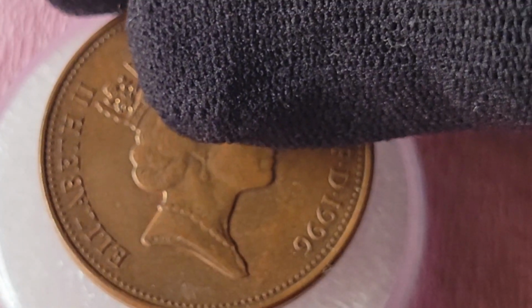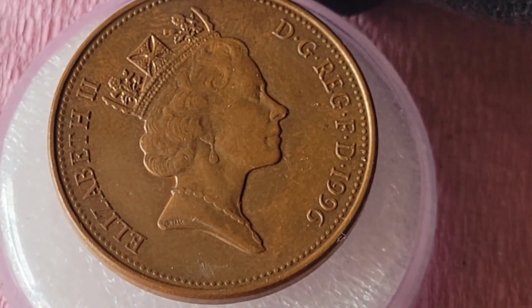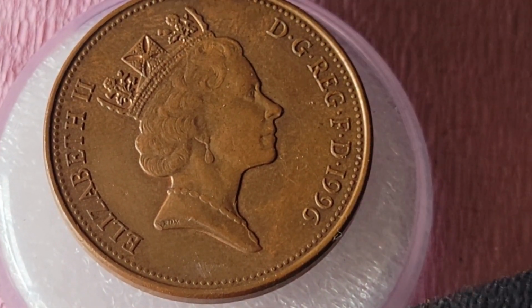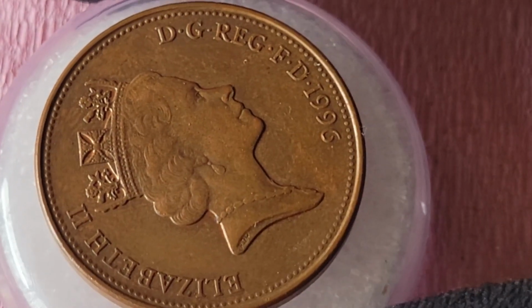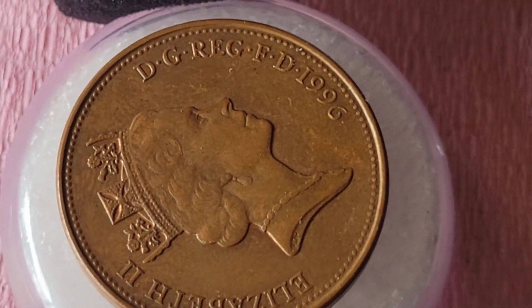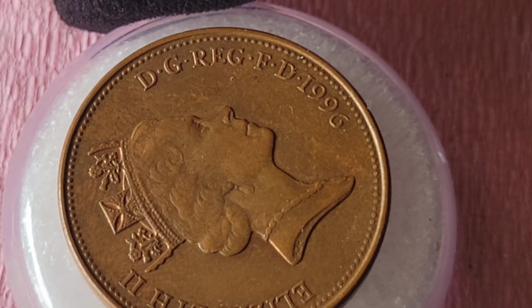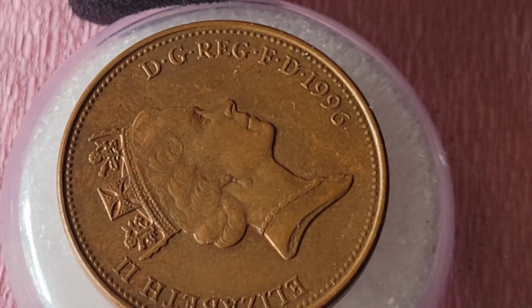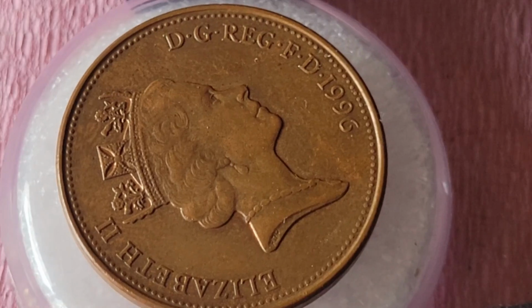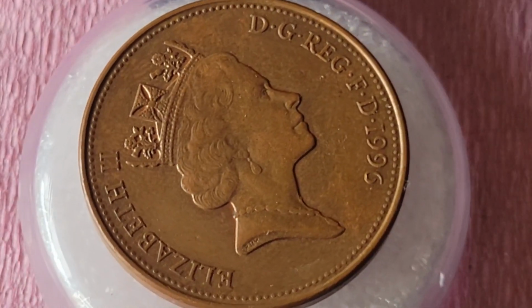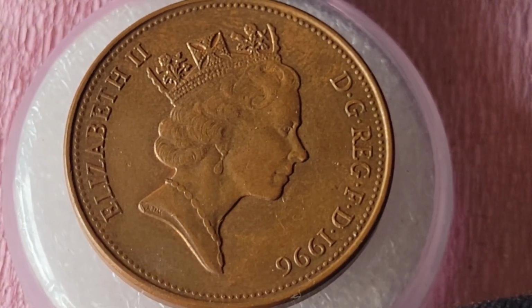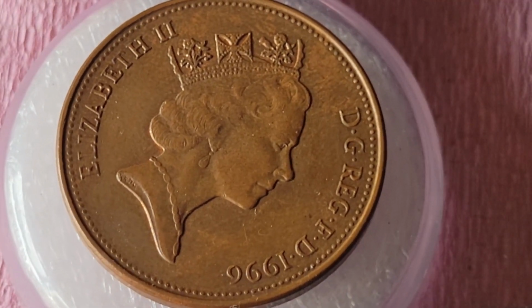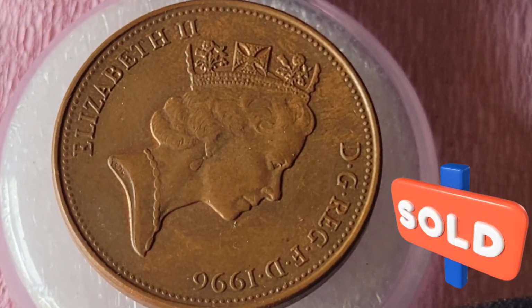Total mintage numbers for the 1996 2 pence coin, how these numbers compare to other years, the coin's availability in circulation today, rare varieties and errors. Overview of known varieties and minting errors in 1996, such as misstrikes, double dies, or off-center strikes, specific rare errors that can dramatically increase the coin's value, the impact of these errors on the coin's rarity and desirability among collectors, grading and condition.